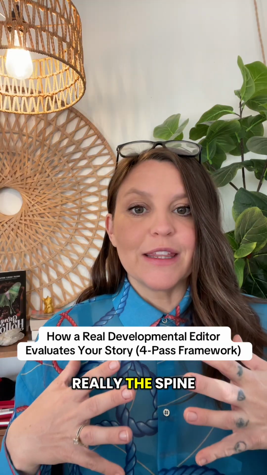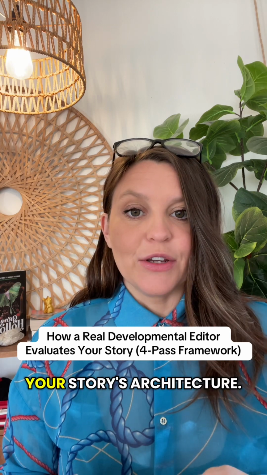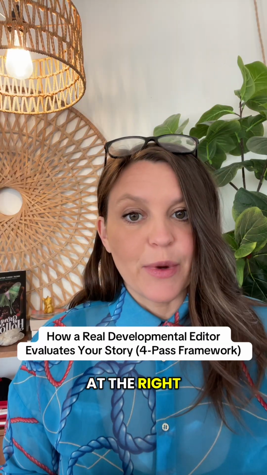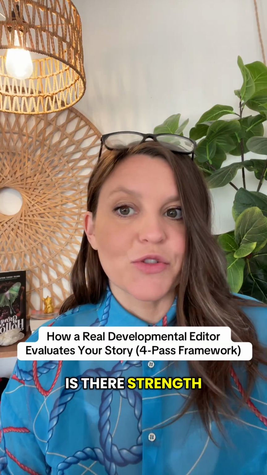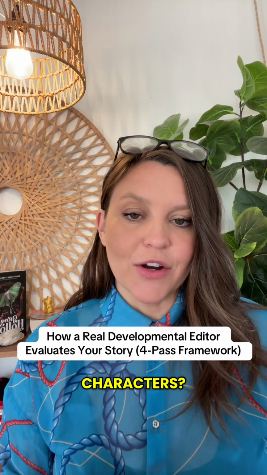So this is really the spine of your story. This is starting to look at your story's architecture. Are you escalating at the right places? Do you have the right turning points? Is there strength in the middle? Is there emotional payoff at the end for our characters?